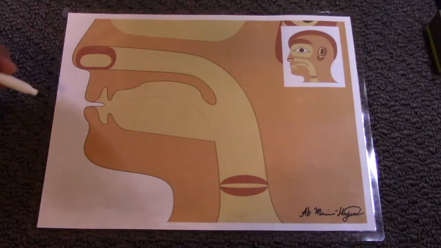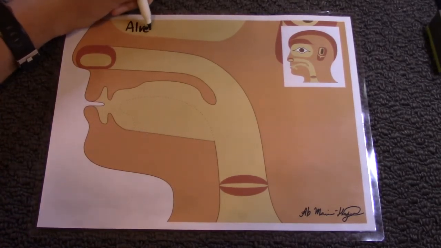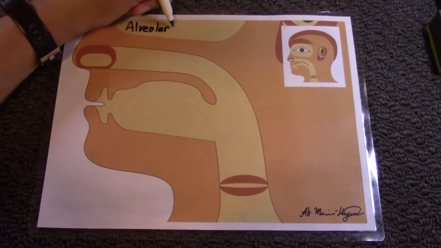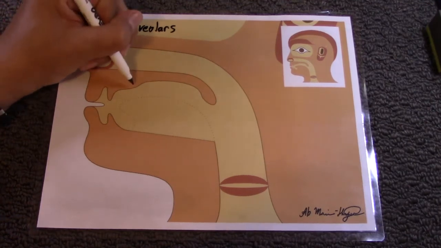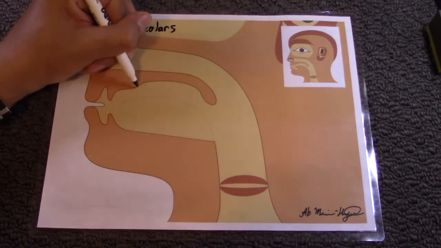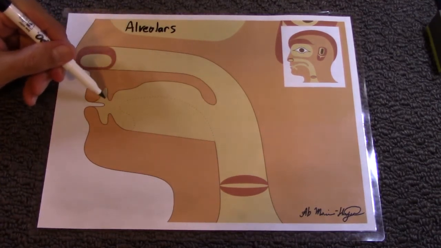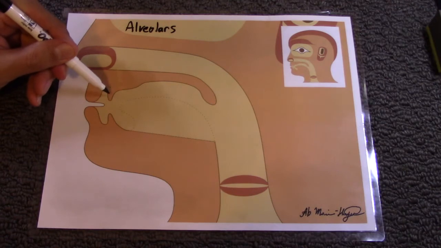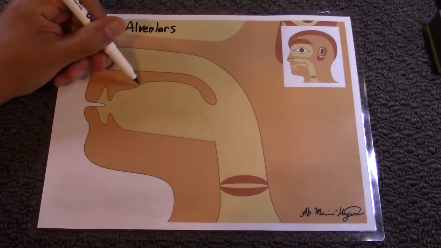Now we're going to take a look at alveolar sounds. They're called alveolar sounds because we're taking the tip of our tongue and placing it in this area here. So these are your top teeth here, and right behind the front of your top teeth, your gums kind of go back and they form this ridge right here.